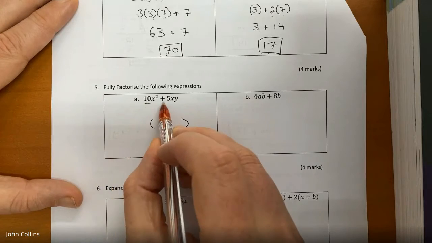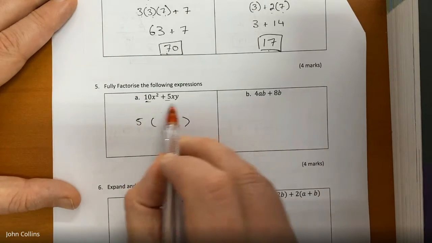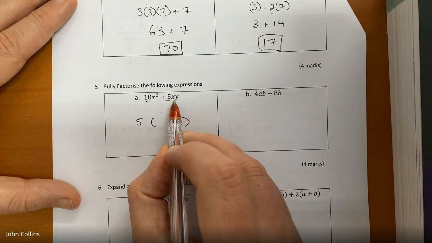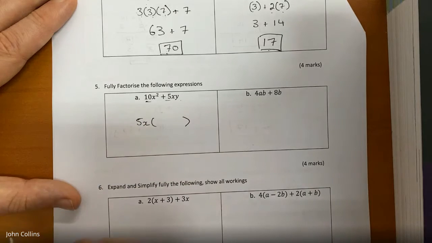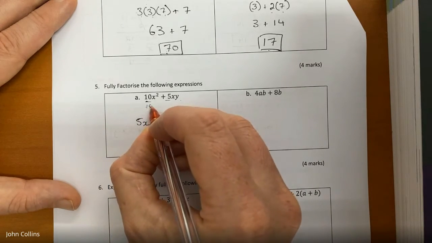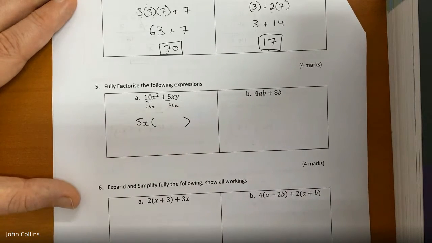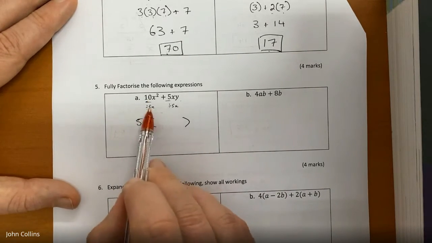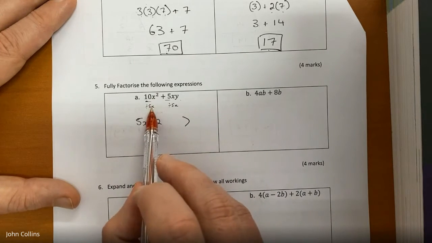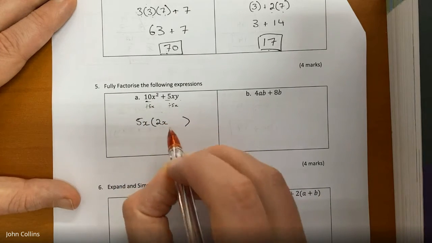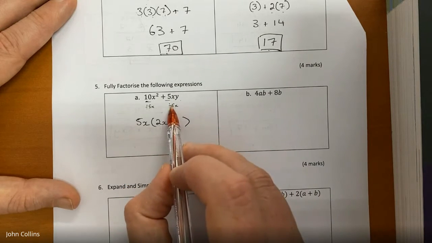So a number that divides into both 10 and 5 is 5. Okay, and that's definitely dividing in. And a letter that divides into both, well, x is common to both, so x would work. So in other words, you've divided both these terms by 5x, the opposite way around. Okay, so what's left behind? 10 divided by 5 gives 2 anyway. And only one of the x's has been used up, so we need a second x here. Second term, 5 divided by 5 is just, well, 1.